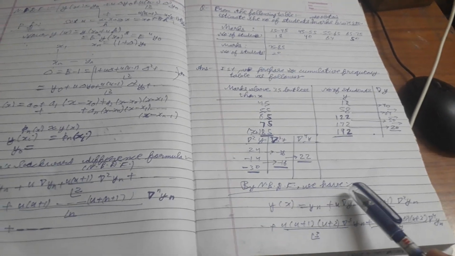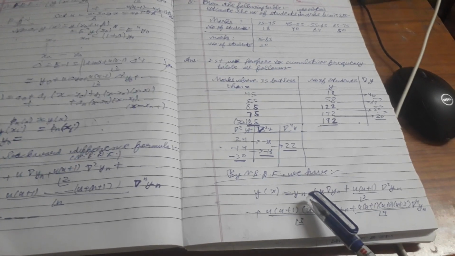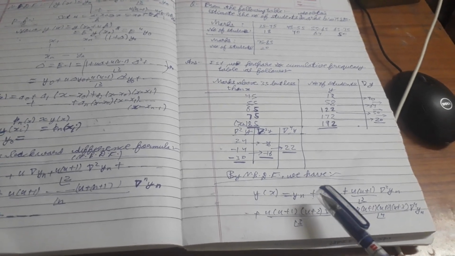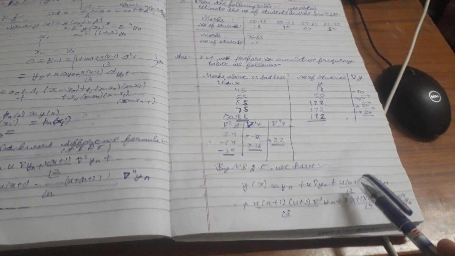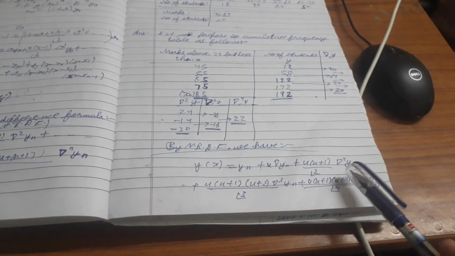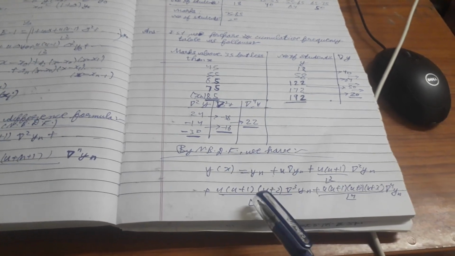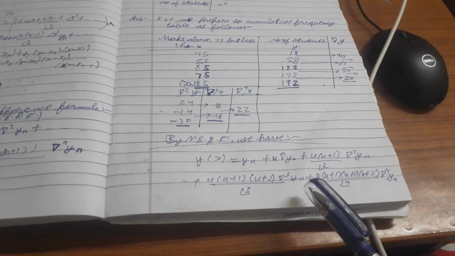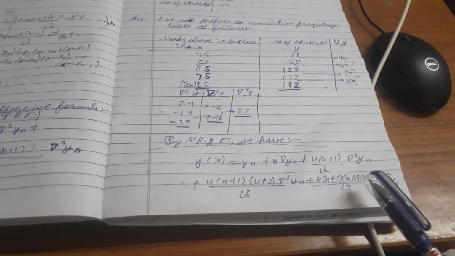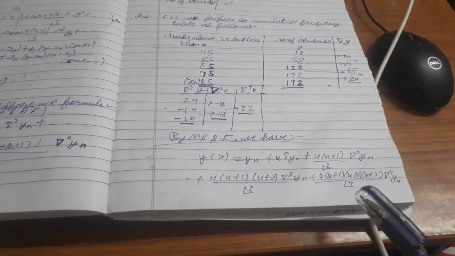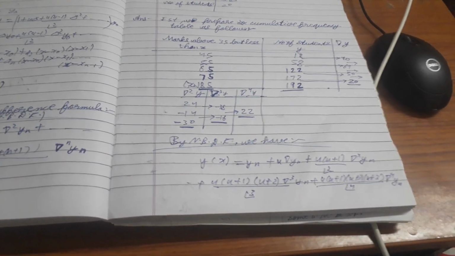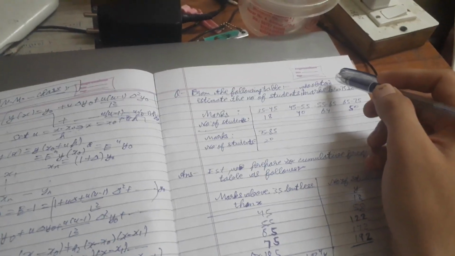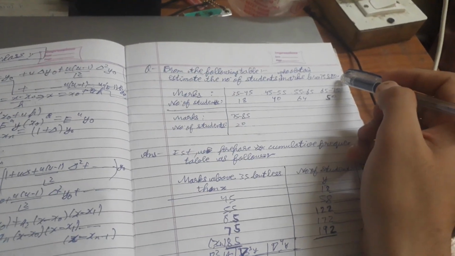By NBDF we have yx is equal to yn plus u delta yn plus u into u plus 1 over factorial 2 delta square yn plus u into u plus 1 into u plus 2 over factorial 3 into delta cube yn plus u into u plus 1 into u plus 2 into u plus 3 over factorial 4 delta raised to 4 yn. We have to find the estimation of the number of students who obtain marks between 75 and 80.